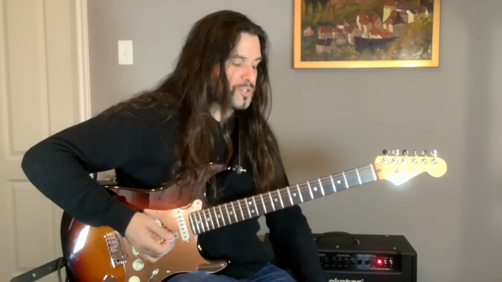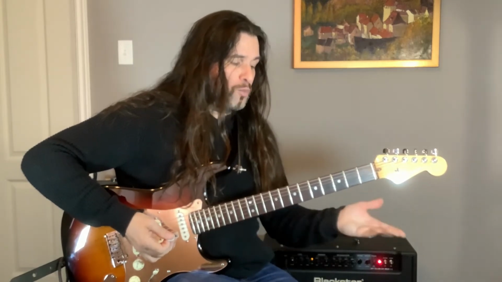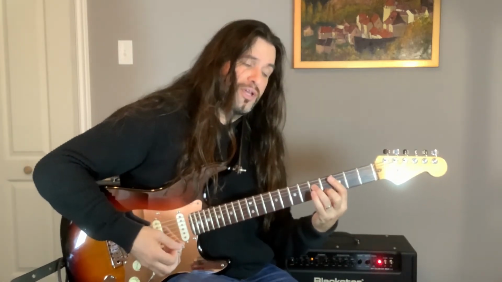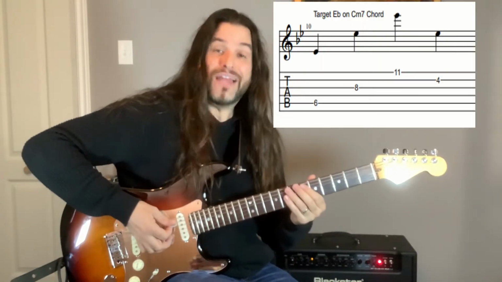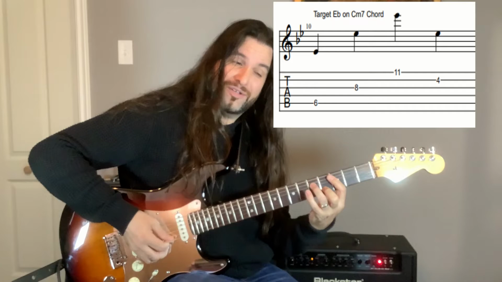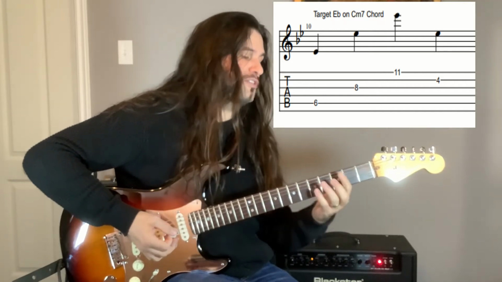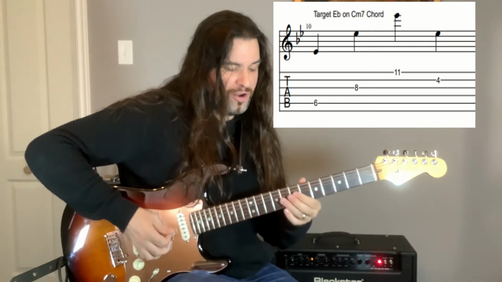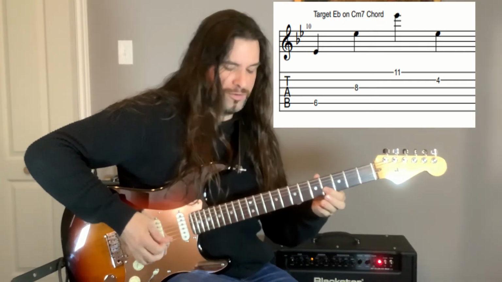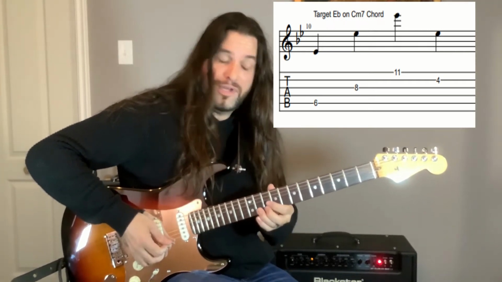And there's more, of course. And when I'm switching to C minor 7, I'm going to start with E flat, the minor 3rd, because we have an E flat, it's a minor 3rd, in the C minor 7. So E flat, I'm going to have it right here, fret 4. I can have it here.